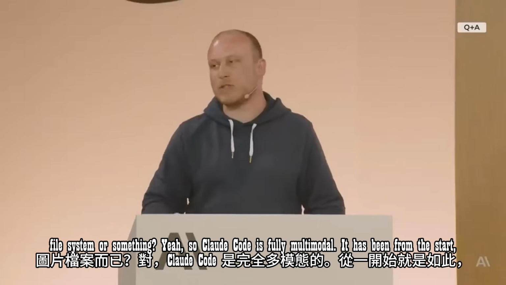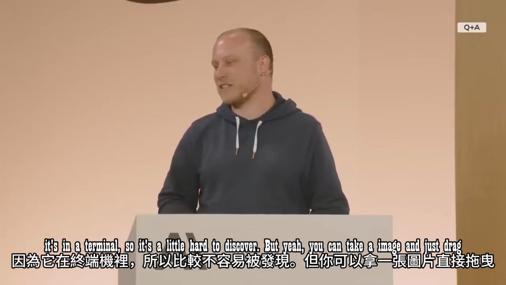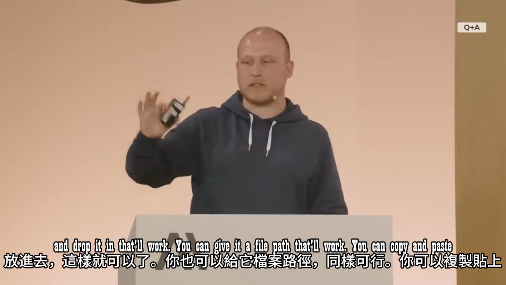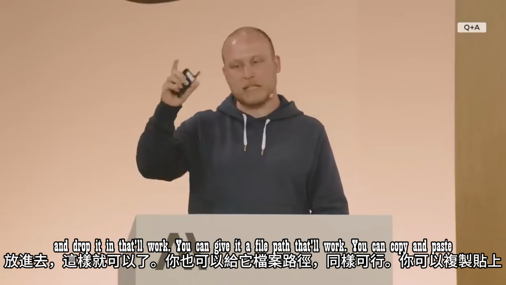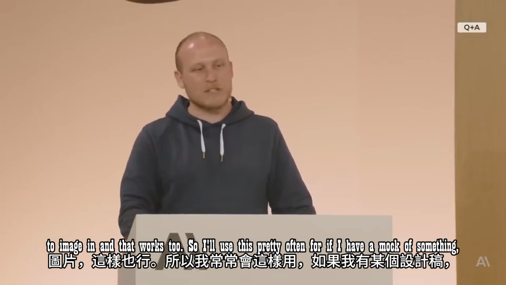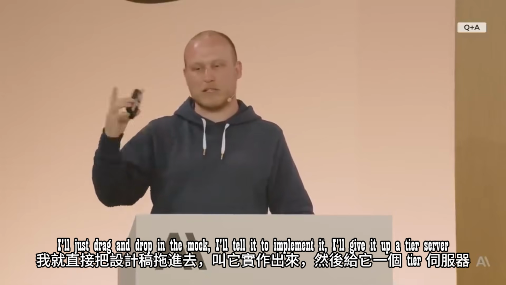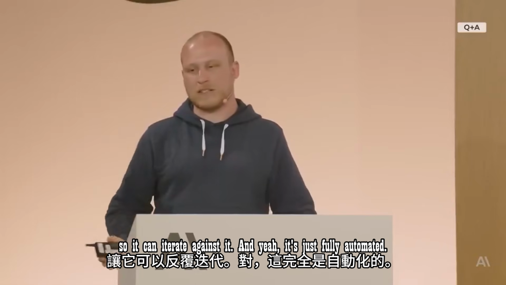Yeah, so Claude Code is fully multimodal. It has been from the start. It's in a terminal, so it's a little hard to discover. But you can take an image and just drag and drop it in. That'll work. You can give it a file path. That'll work. You can copy and paste the image in, and that works too. I'll use this pretty often if I have a mock of something. I'll just drag and drop in the mock, tell it to implement it, and give it a Puppeteer server so it can iterate against it. And it's just fully automated.